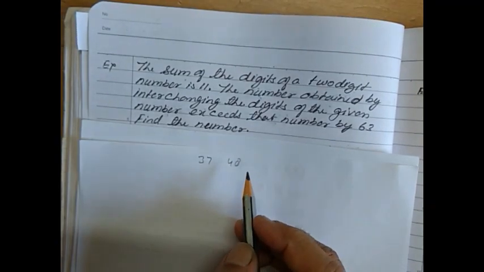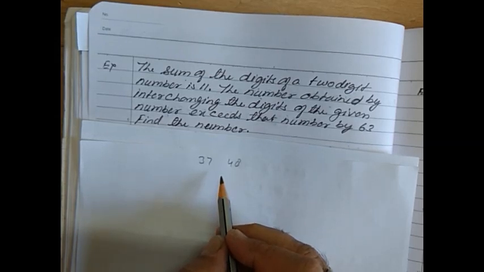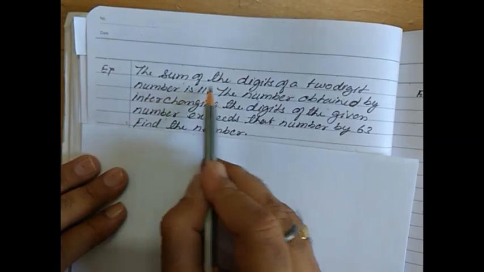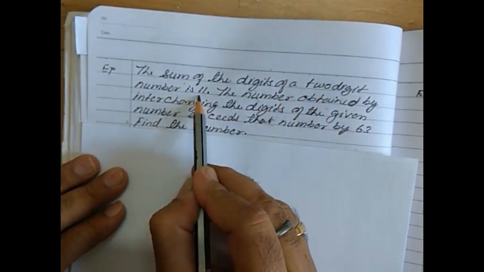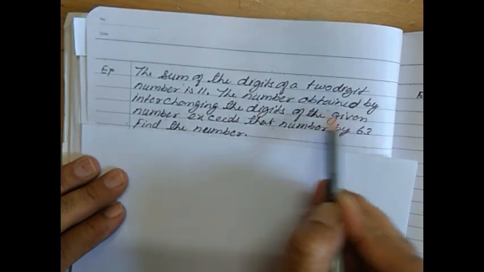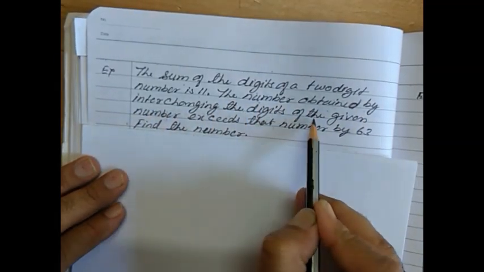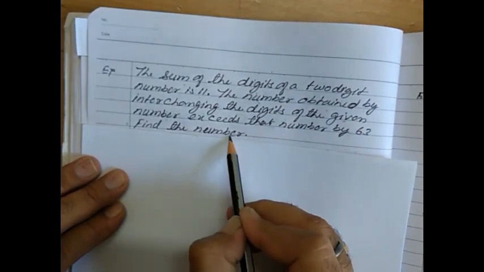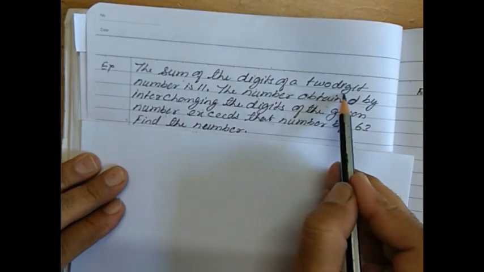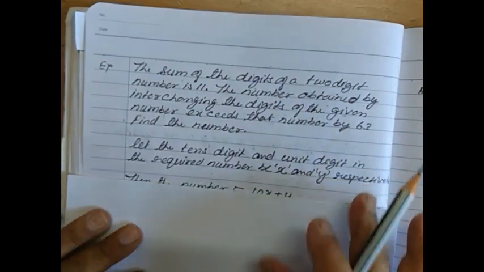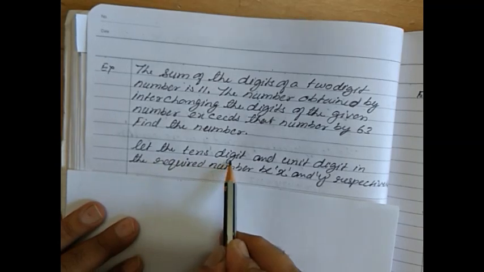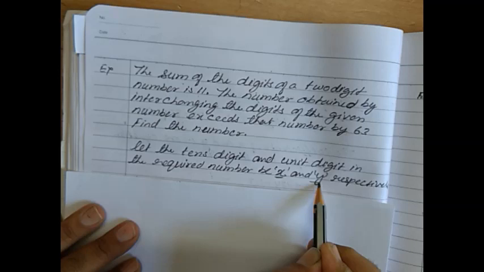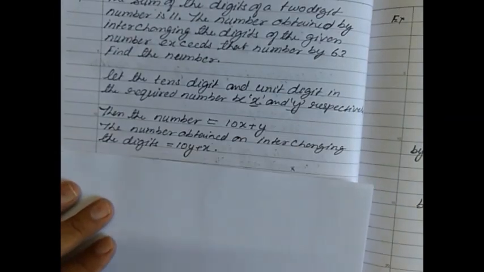How can this number be represented in terms of variables? The question says the sum of the digits of a 2-digit number is 11. The number obtained by interchanging the digits of the given number exceeds the number by 63. Find the number. When we talk about the 2-digit number, we will assume the tens digit and the units digit to be x and y respectively.